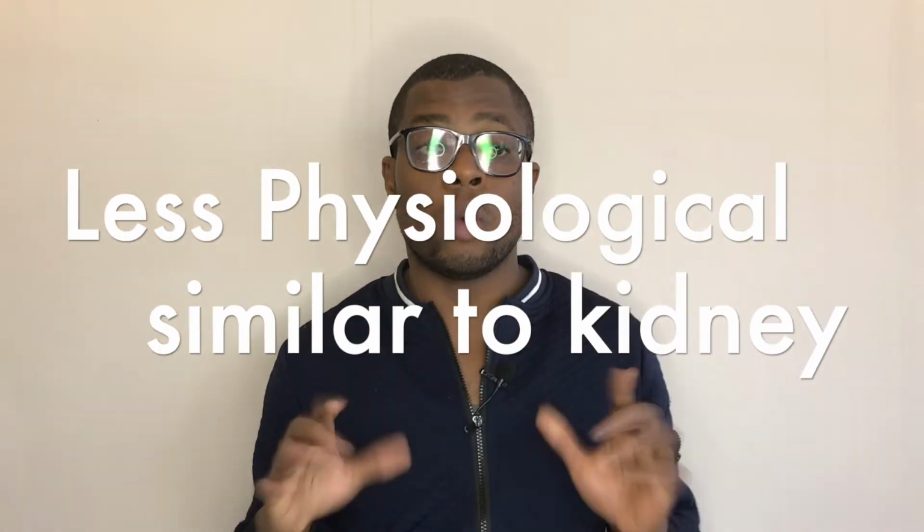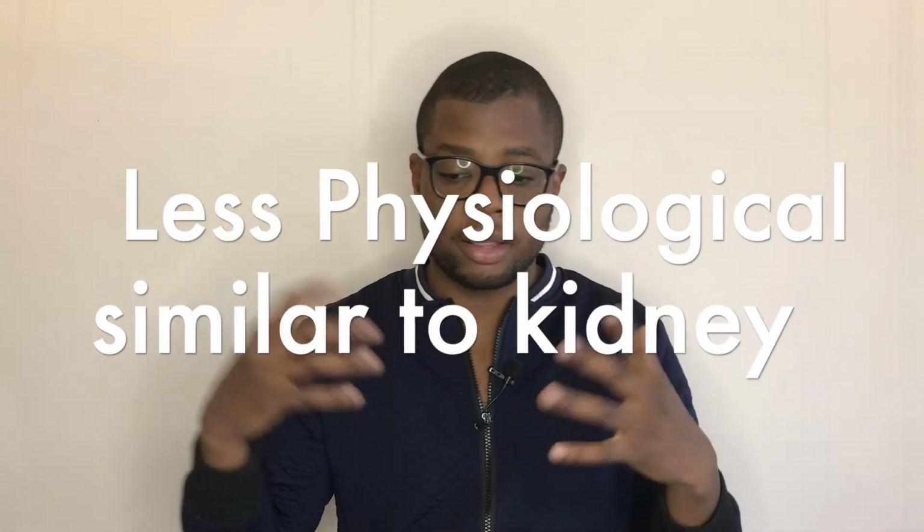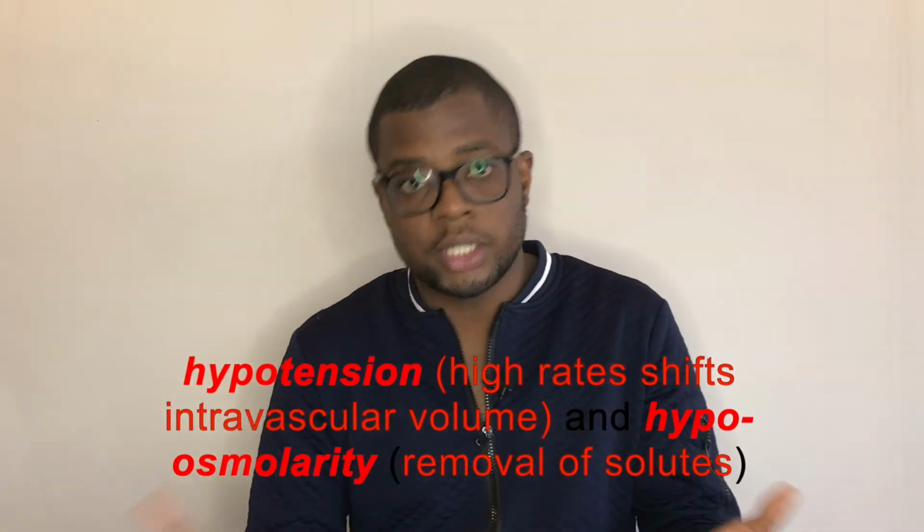But the downside though is that it is way less physiological. Remember, the kidney and the dialyzer, it's not a physiological process, and so you risk having hypotension or something like hypo-osmolarity, and the fact that it requires vascular access.